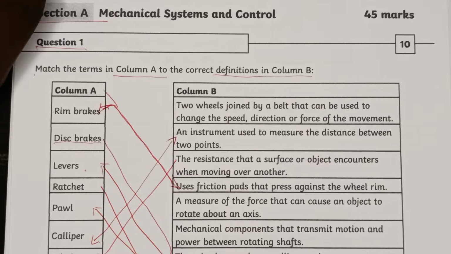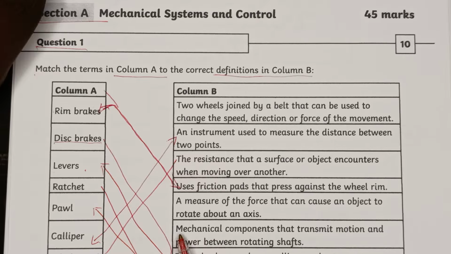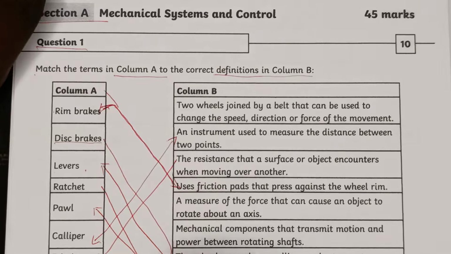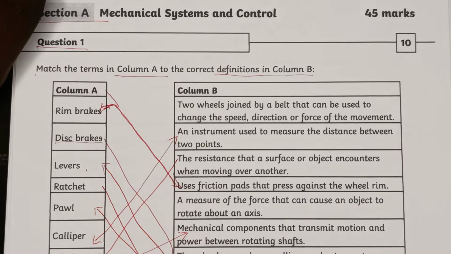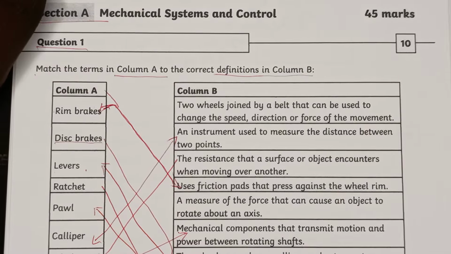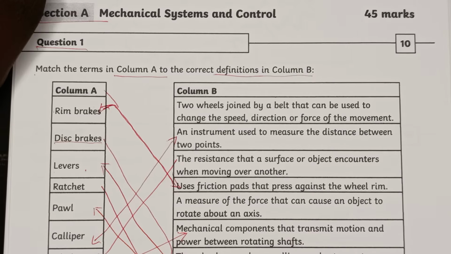A gear. What is a gear? Okay, let's start this side. This is taken. Is a gear a mechanical component that transmits motion and power between rotating shafts? Yes, that is the correct one. A gear is a mechanical component that transmits motion and power between rotating shafts.